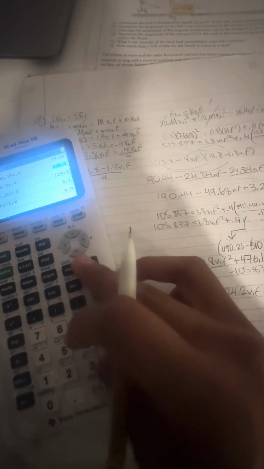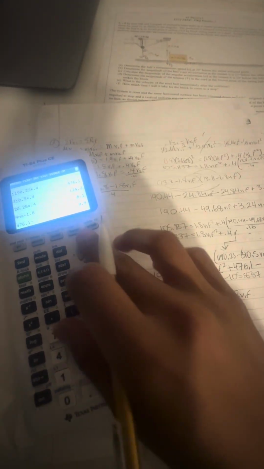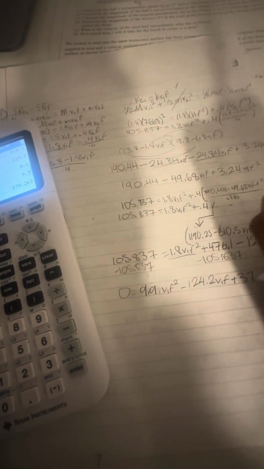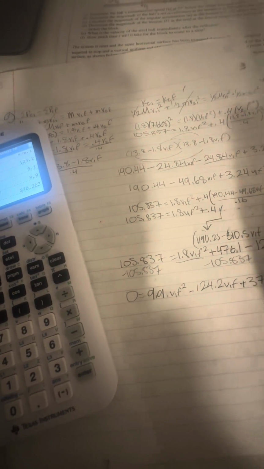And then it's going to be 476.1 minus 105.837, which gives us 370.263, so plus 370.263.